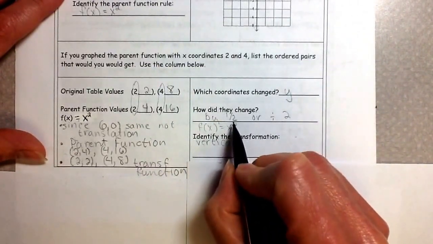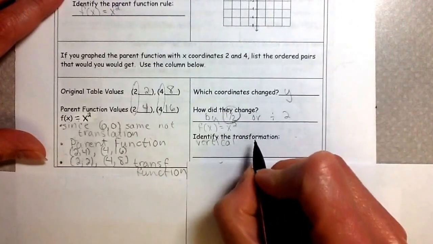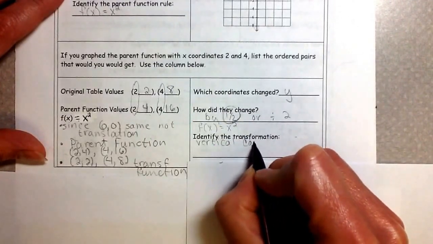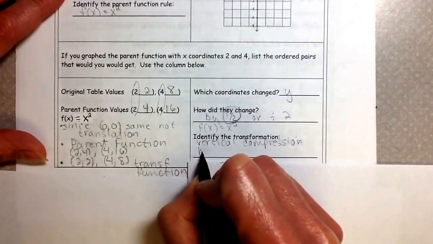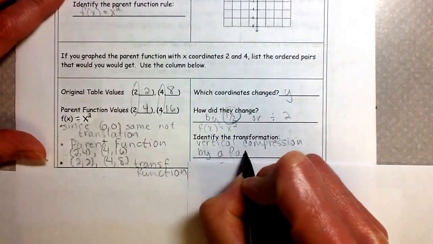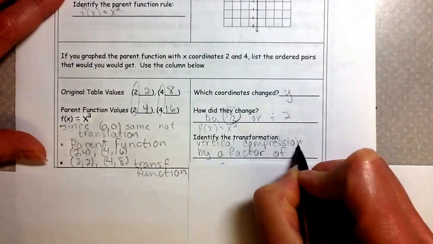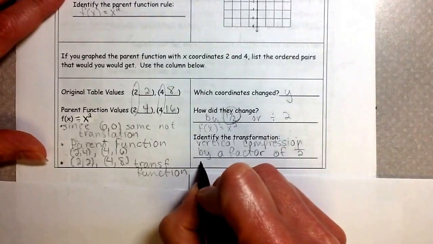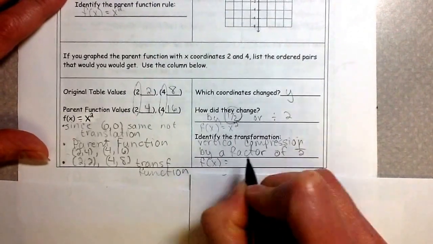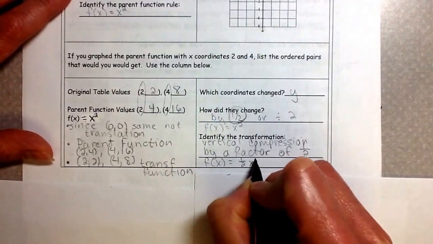And because it's in between 0 and 1, it's going to be a vertical compression. And then we can say by a factor of 1/2 because that's the number we're multiplying by. So let's write the rule.